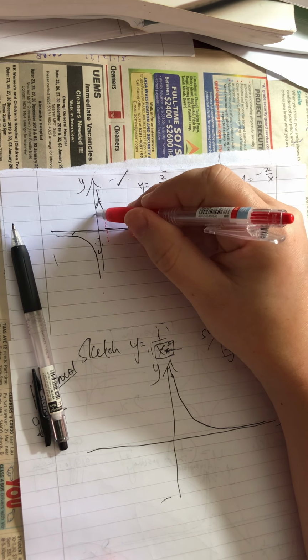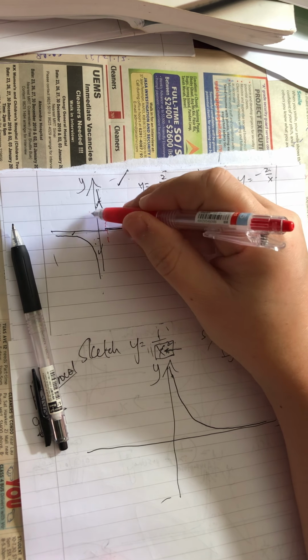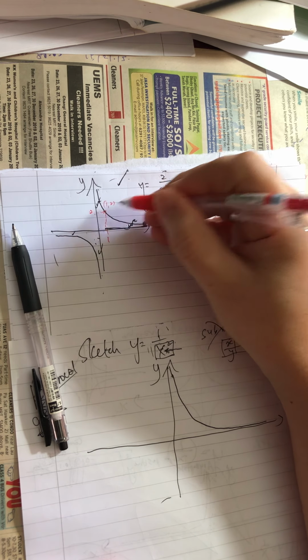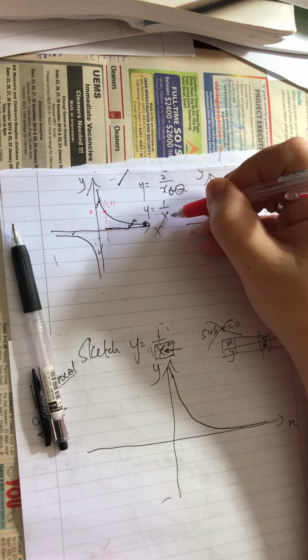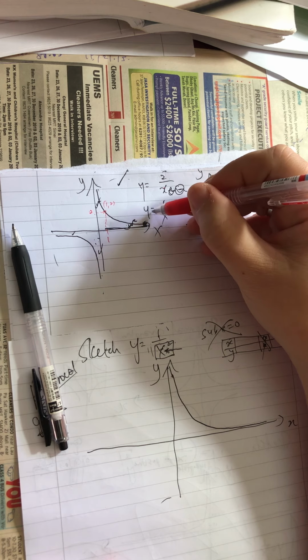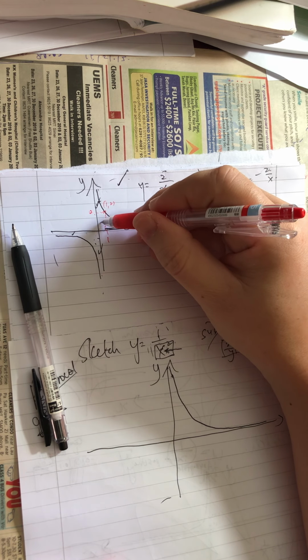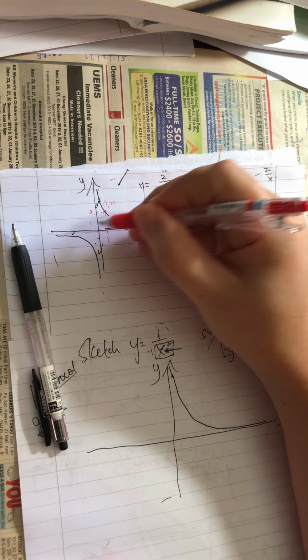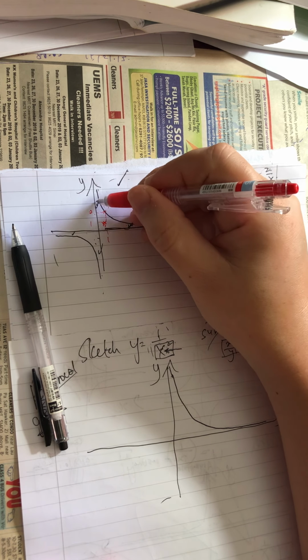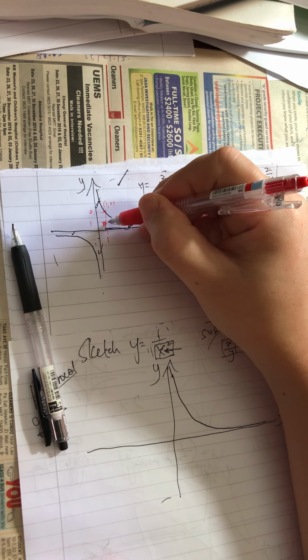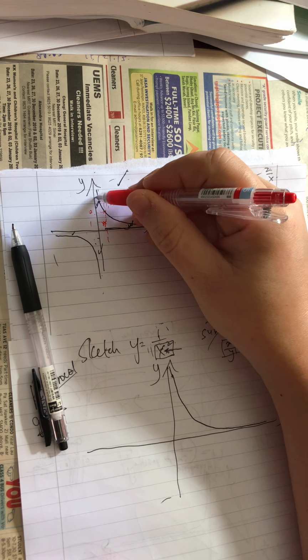So this must be 1, 2. How about this? When x is 1, 1 divided by 1 is 1. Oh, it is lower. Which means this graph is lower than this one.